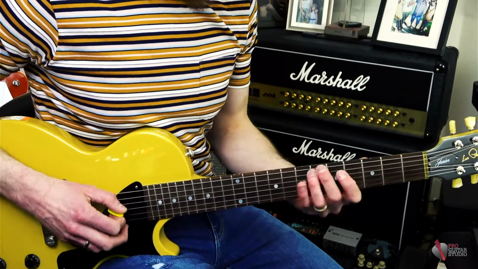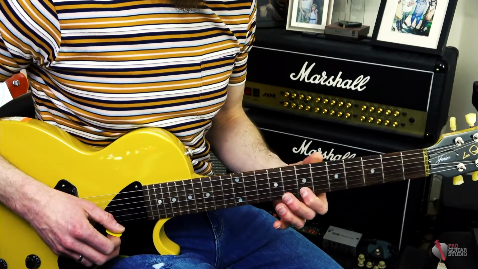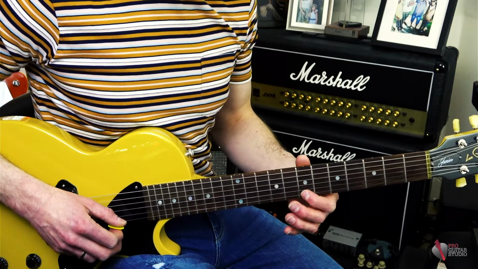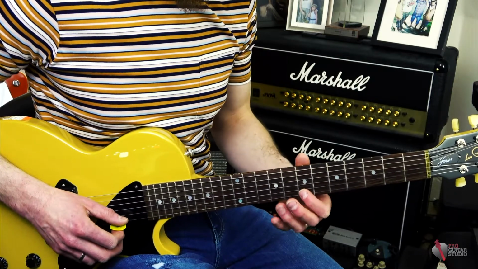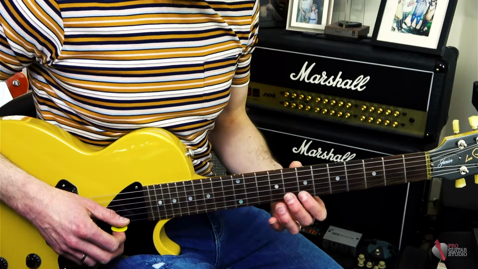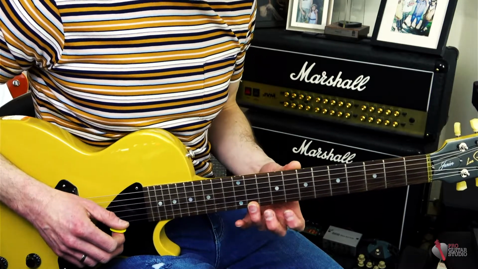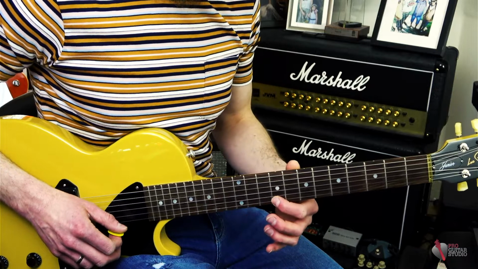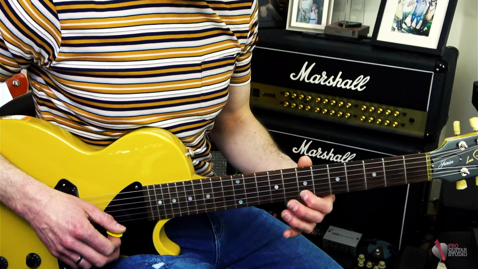Over the B, right? Or B7. And then we're going to play 7, 9, 7, which is B, C sharp, B. And then we're going to go 7, 9, 7, 11, D sharp. 9, which is C sharp. Back to a B, which is 7.